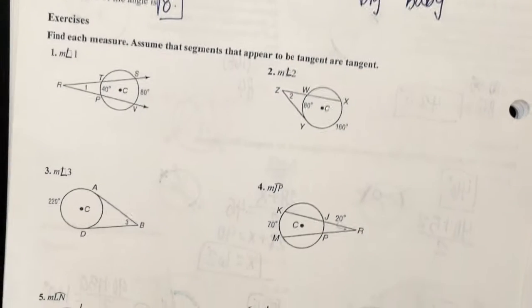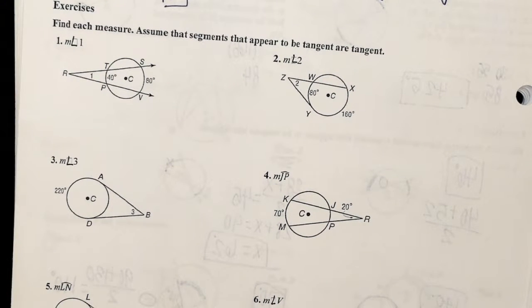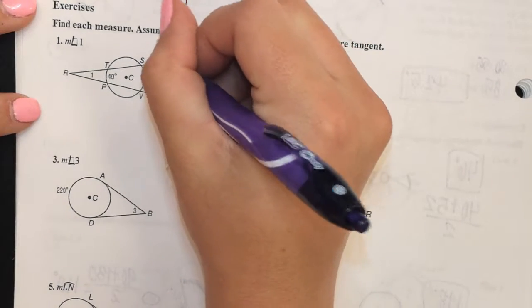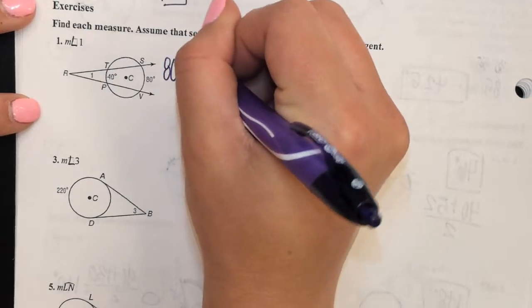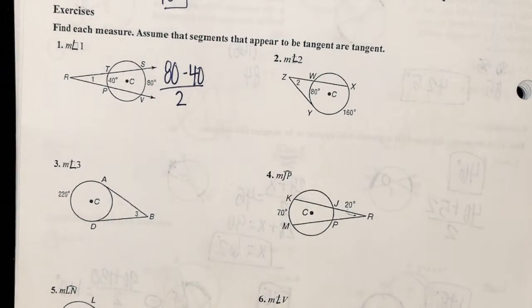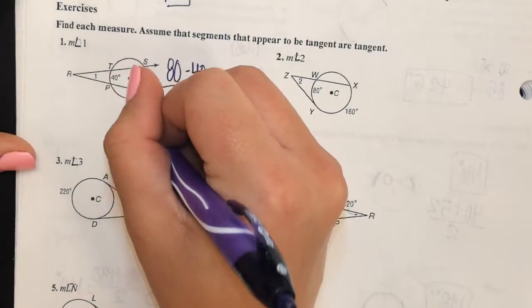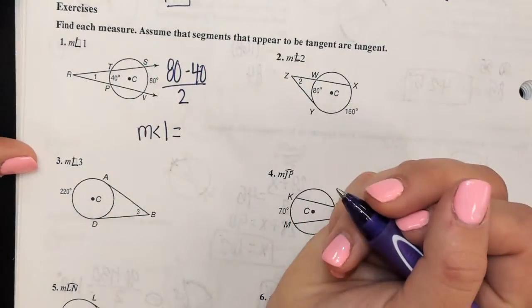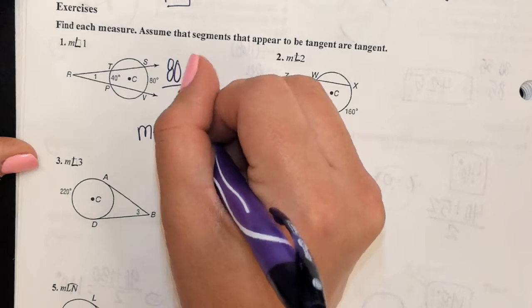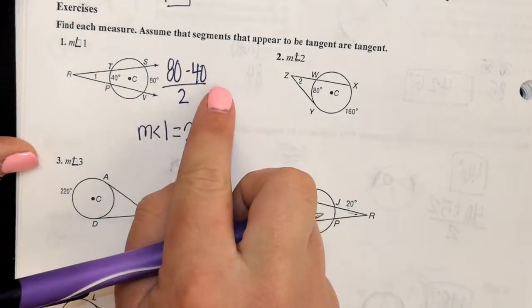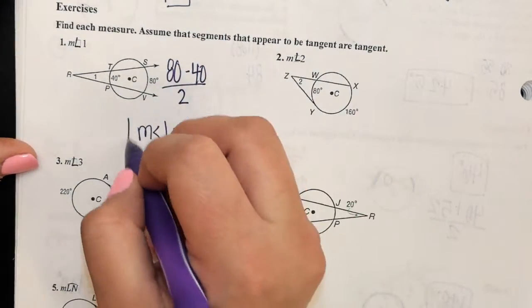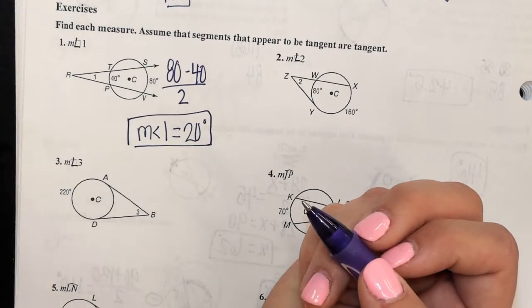So look at number 1. Try to set it up. Big minus baby divided by 2 gives you angle 1. What's big? What's baby? What did you get? 80 minus 40 is 40, divided by 2 is 20. Try 2.